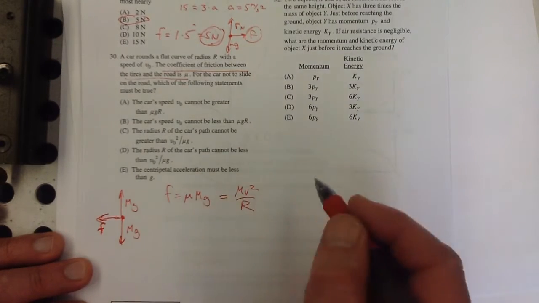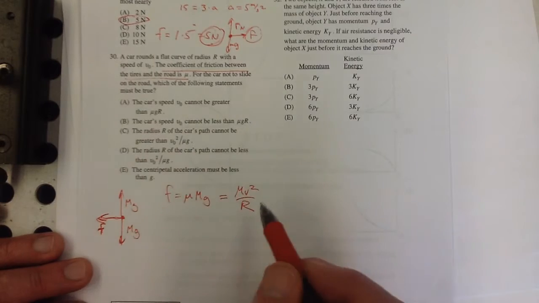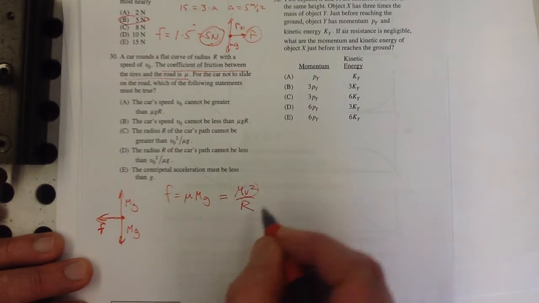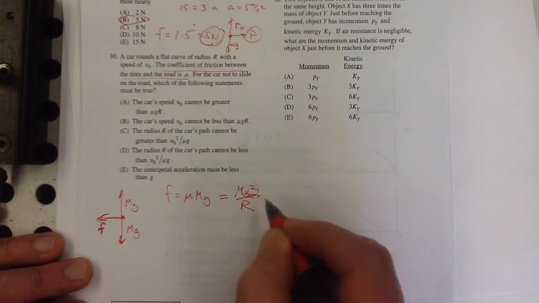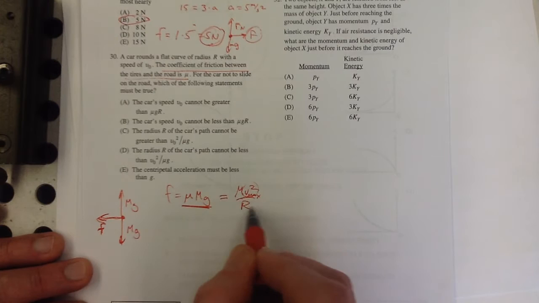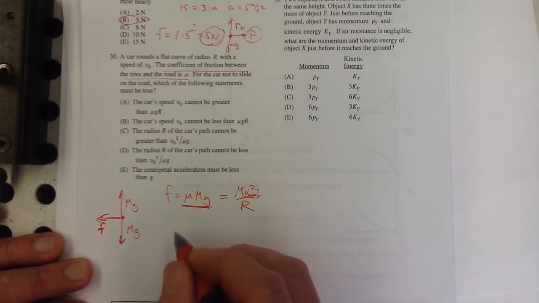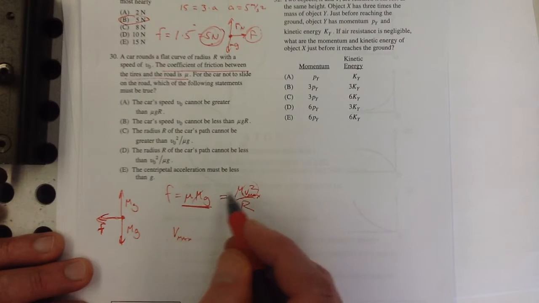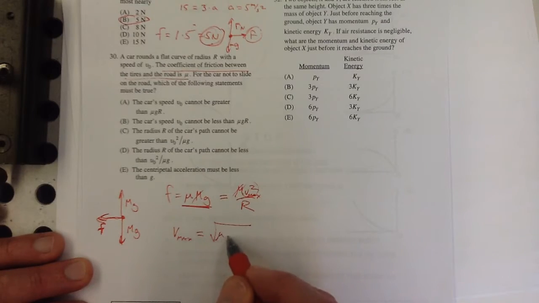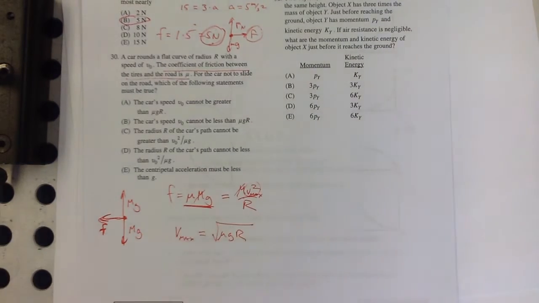So doing a little work here, let's see. The car speed, so this is max, right? You can go slower than this, but if you want to max out your friction, set your velocity to maximum, then you would have v max, if we solve for that, is equal to the square root of mu g r.